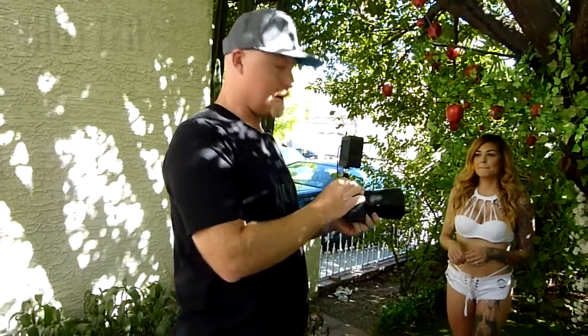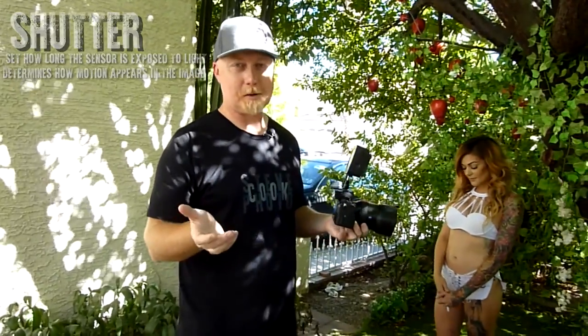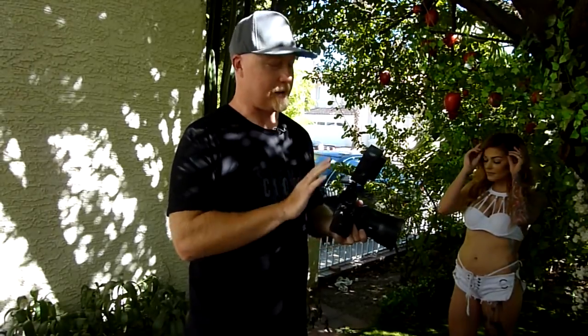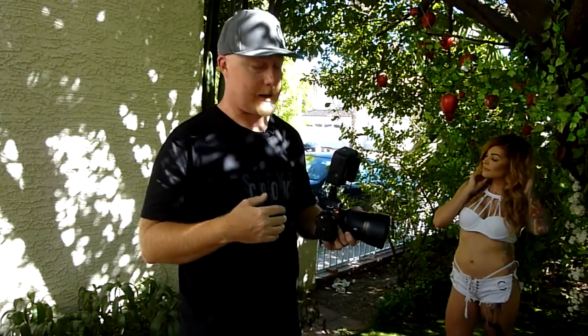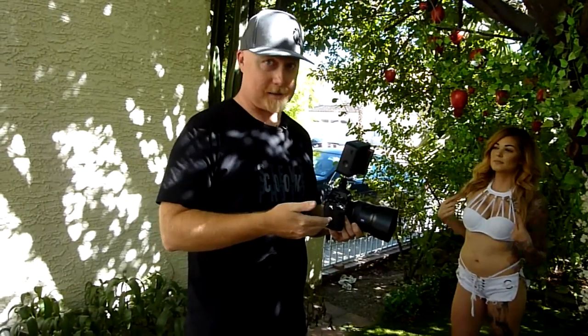Okay, so next is shutter. I've gone to shutter priority mode here, so you're going to see the aperture adjust on its own. Again, normally we'd shoot manual and set those exposures on our own. Right now the camera is going to guess at what it thinks the best exposure is. But anyway, the faster the shutter, the less light that hits the sensor. The slower the shutter, the more light.